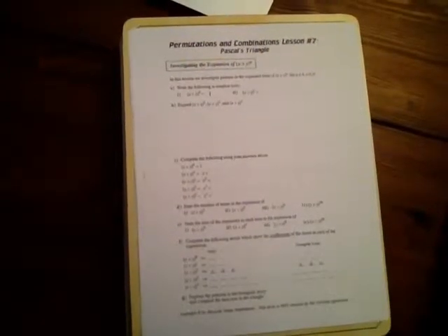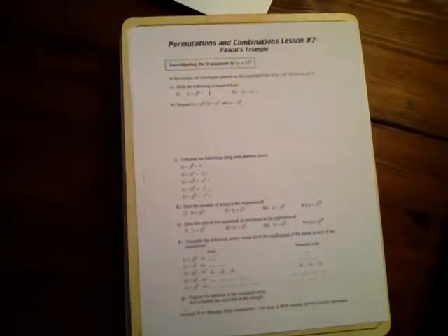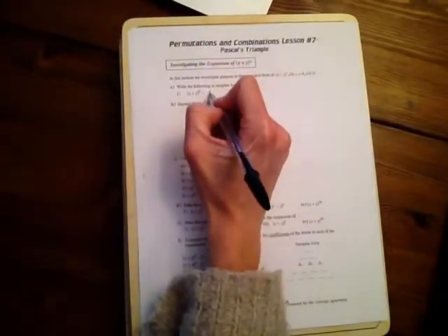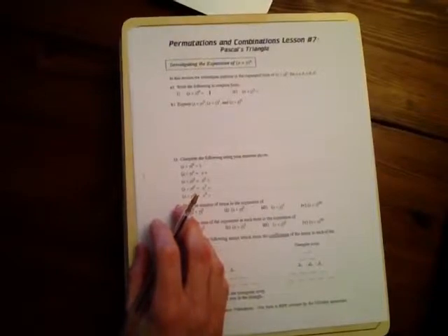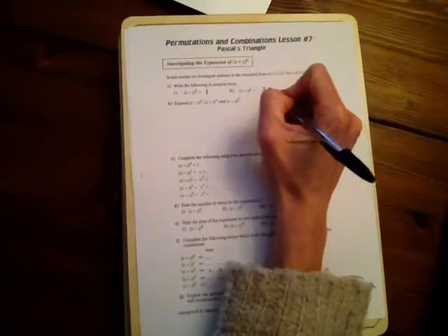We're going to be exploring Pascal's Triangle and the expansion of (x + y)^n. Now the first example says we have to write the following in simplest form. We have (x + y) to the power of 0 equals 1, since anything to the power of 0 is equal to 1. Then we'll expand (x + y) to the power of 1. Well, that's just simply x + y.